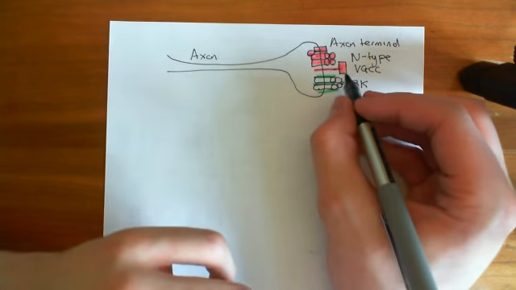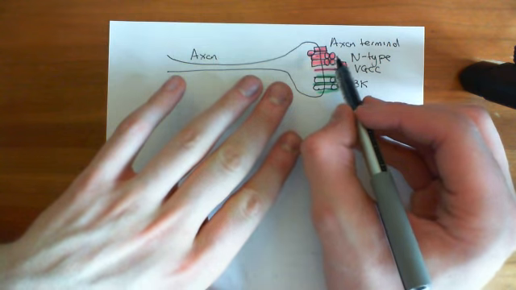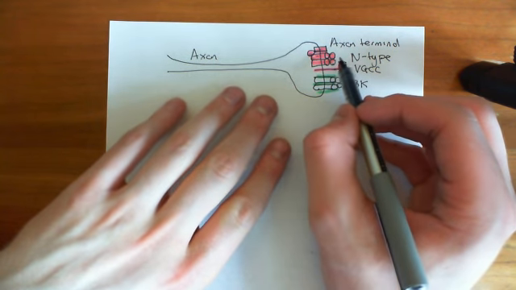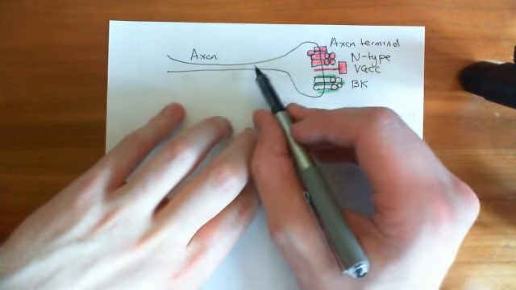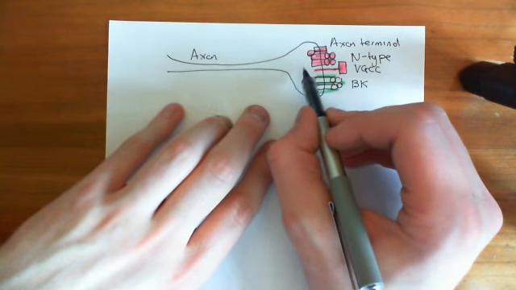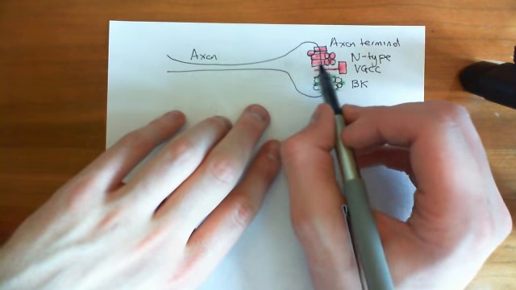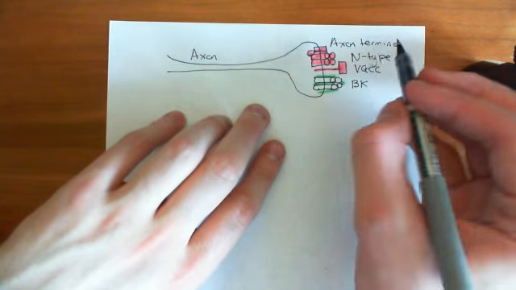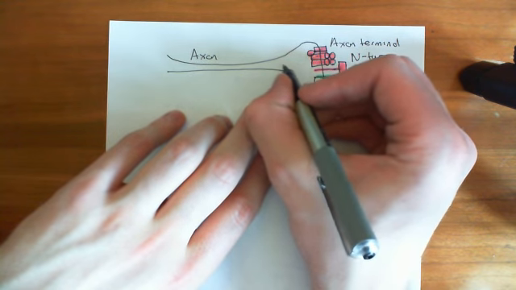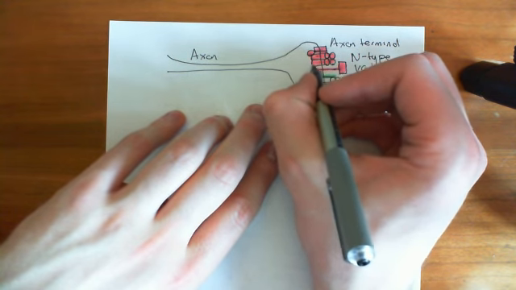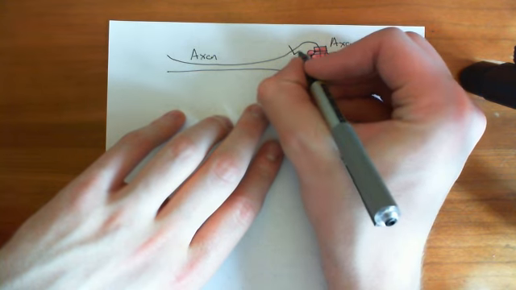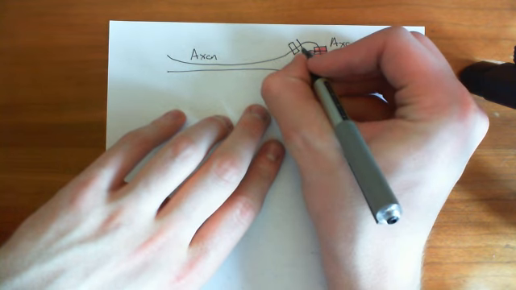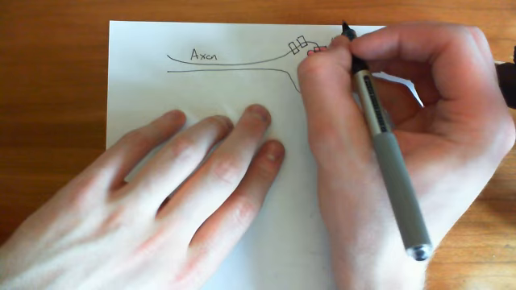Right, basically, now a bit of revision of what happens in the action potential. So, if this neuron fires lots and lots of action potentials in a short period of time, what is going to happen? Well, when it fires action potentials down its axon, the action potentials get to the axon terminal, and when they get to the axon terminal, they cause depolarization of the cell membrane, basically.